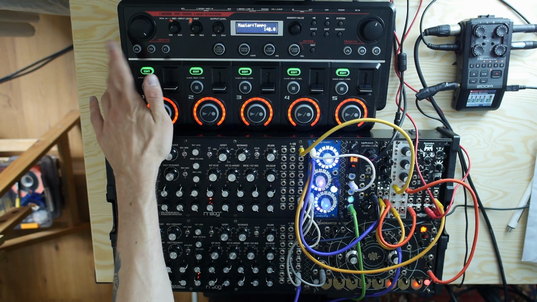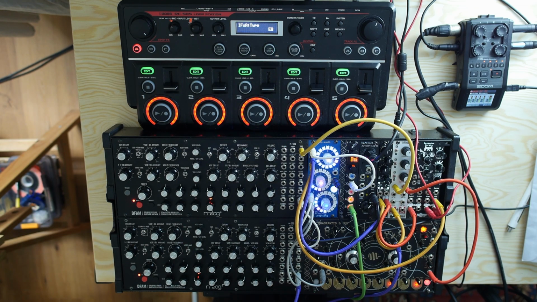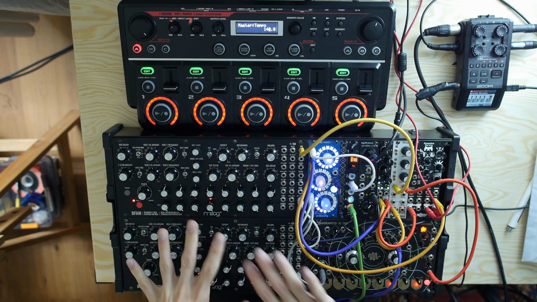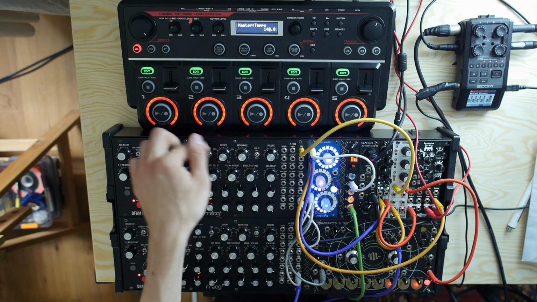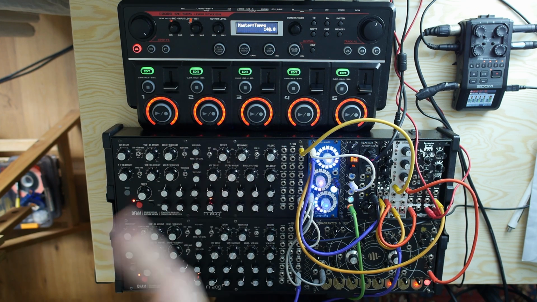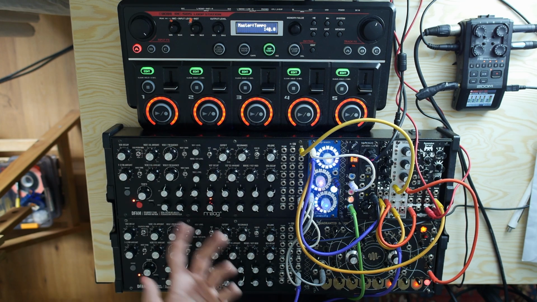The first effect is just an EQ, and it's a low cut because we want more space for the kick, of course. Sometimes when I use the low pass on the DFAM, it has the low frequencies.